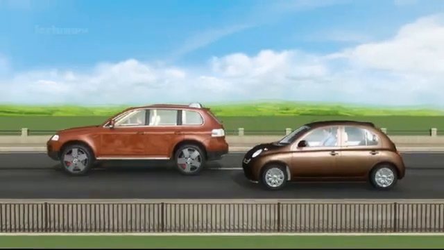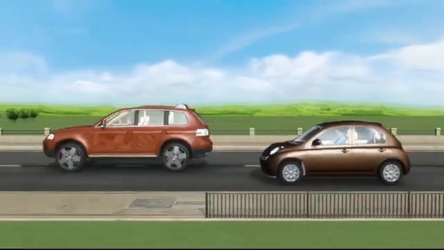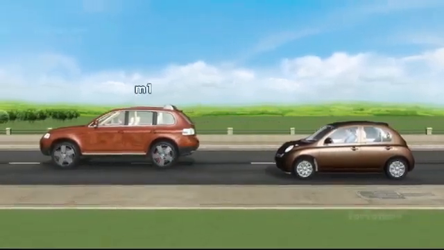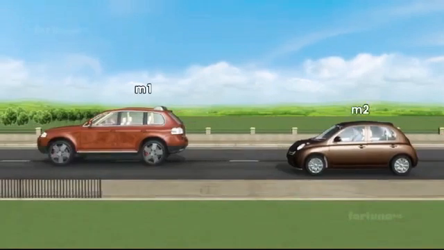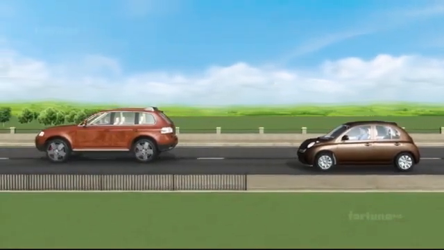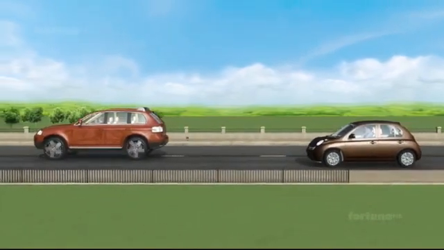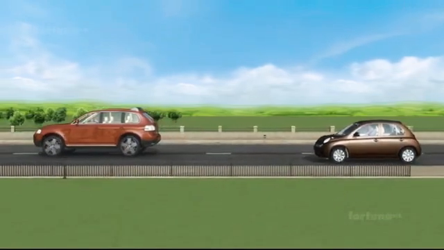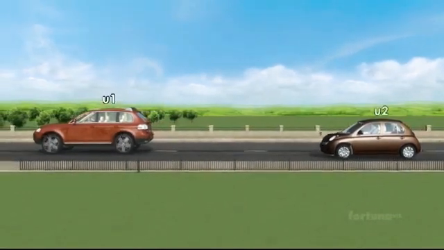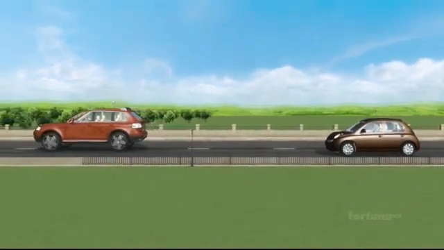Let's consider two cars of different masses, a bigger one, M1, and a smaller one, M2. Imagine the cars are moving in the same direction, but with different velocities, U1 and U2 respectively.